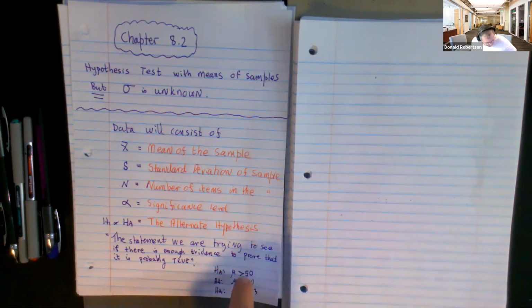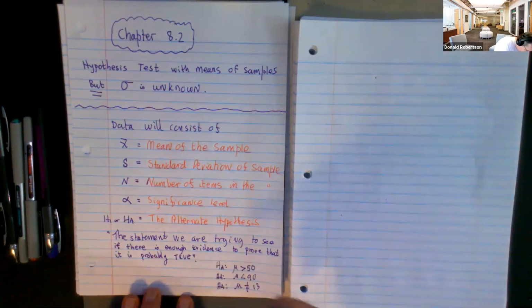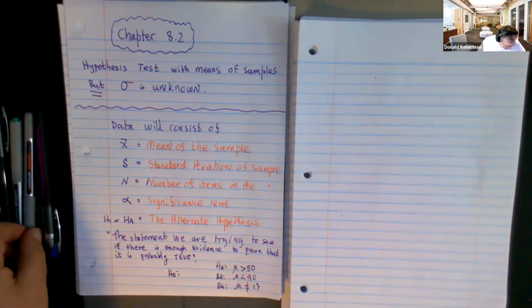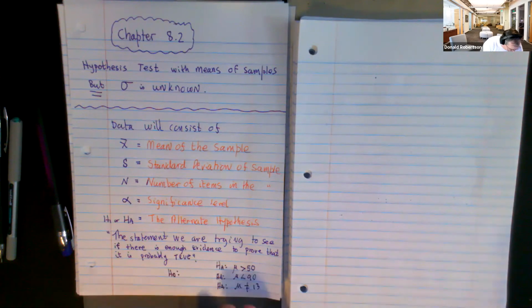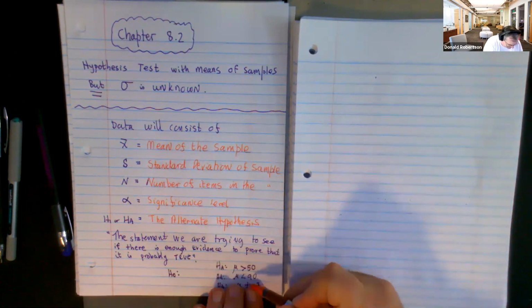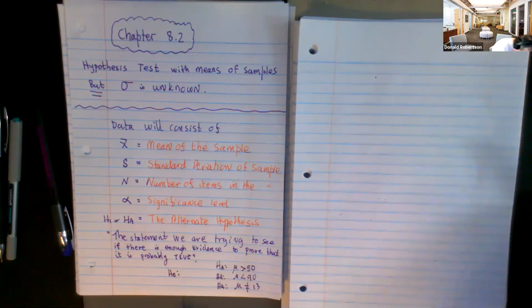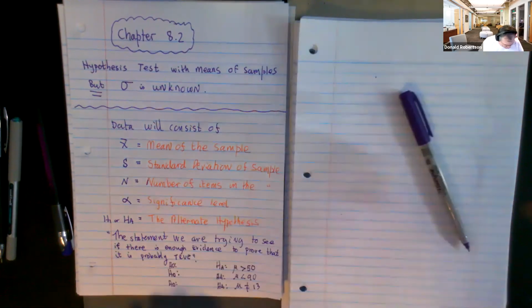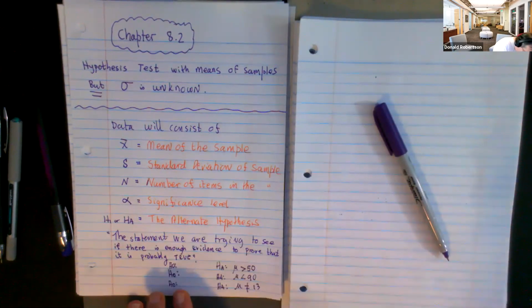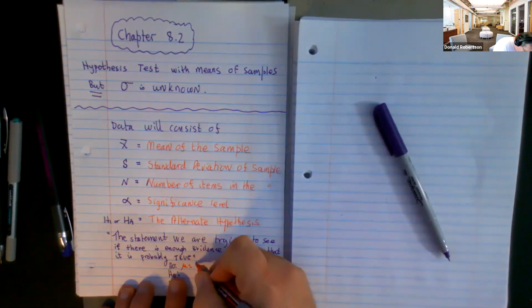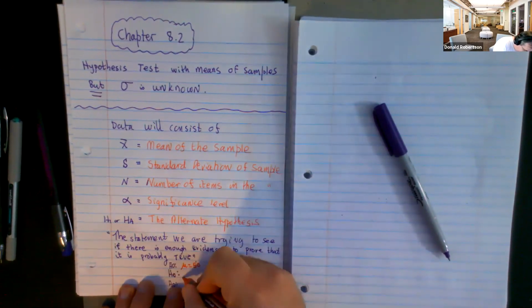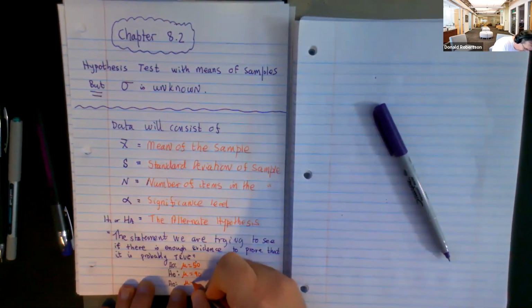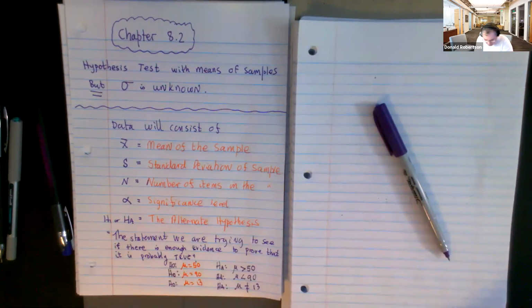Now, for every single one of them, isn't there a null hypothesis called H-naught? But the null hypothesis is always this guy equal, this guy equal, or this guy equal. So you are after evidence to prove this. The first one equals 50. The second one, you assume that it equals 90. And the last one, you would assume that it's equal to 13.